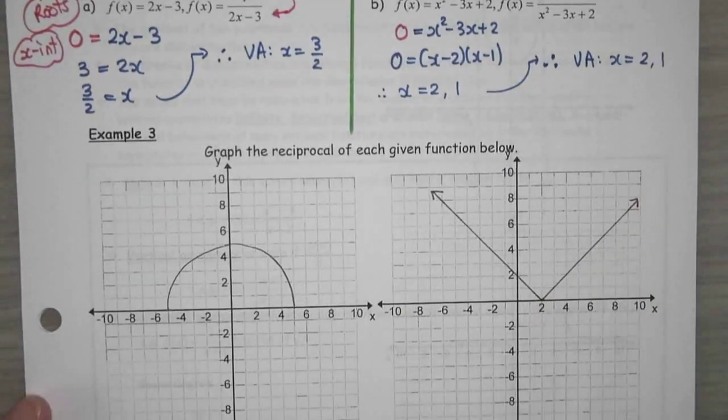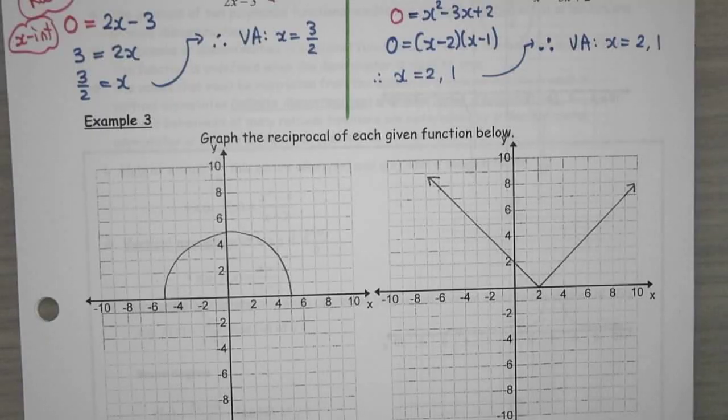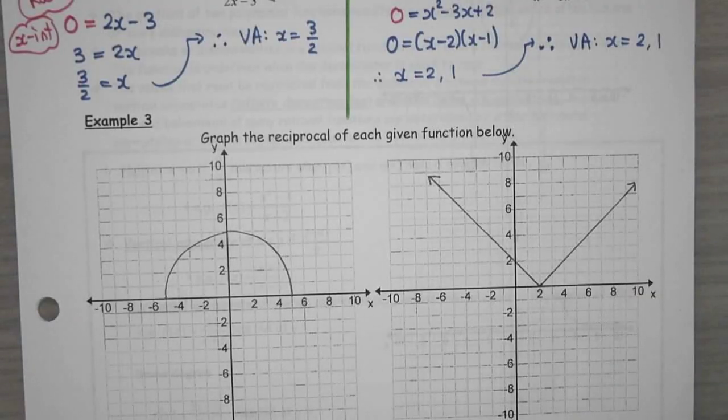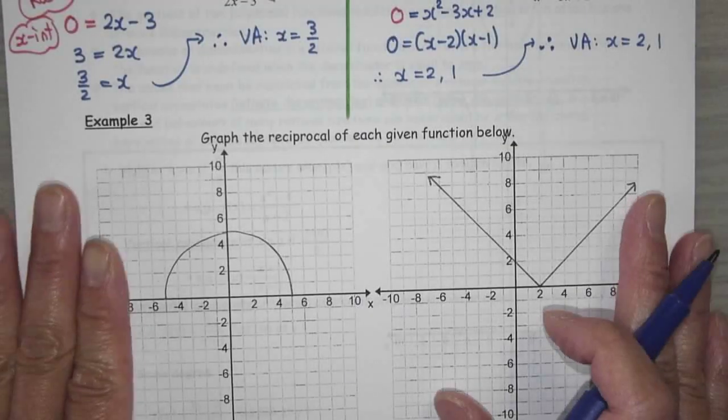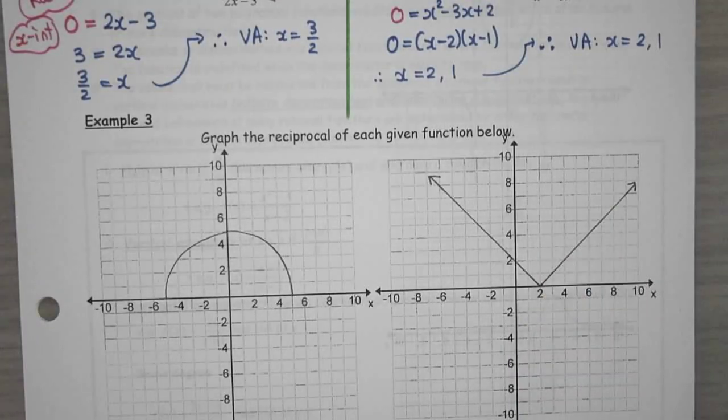Here, I graphed some graphs. These are not all parabolas. It doesn't have to just be a line and a parabola. These are our thinking questions, but we give you some practice with them. How can you apply the skill that you know with a linear and a quadratic reciprocal and apply it to any shape? So now think beyond.